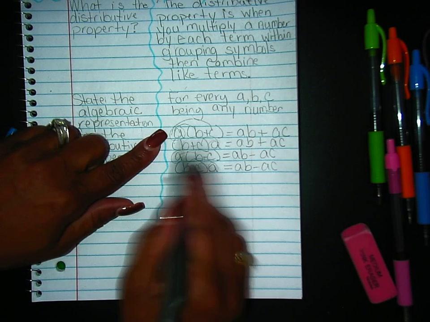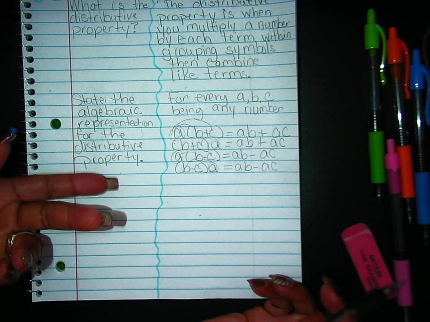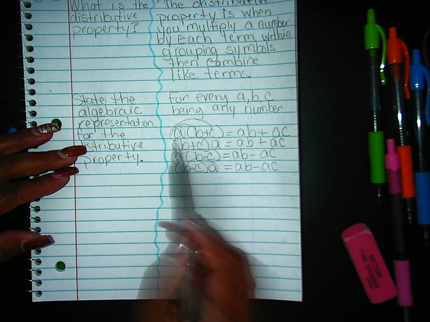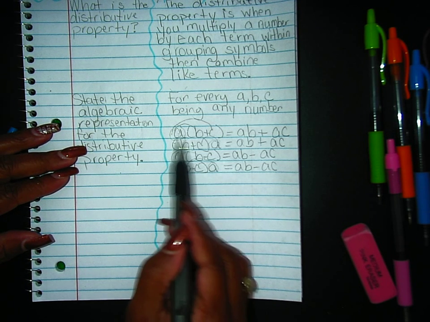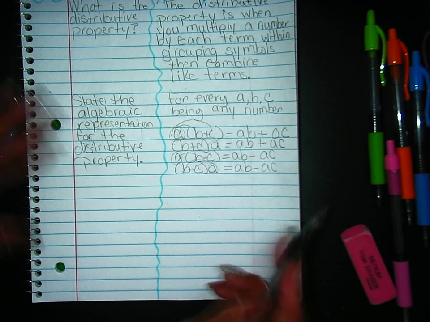And the reason this works is because it is multiplication, and multiplication is commutative. So you could switch the two factors, or switch A and B plus C around, as well as the A times B minus C.